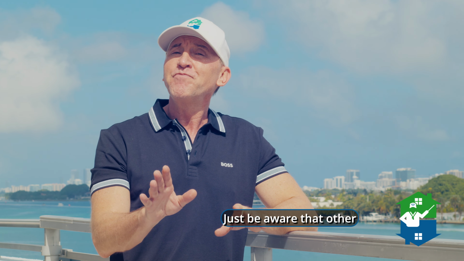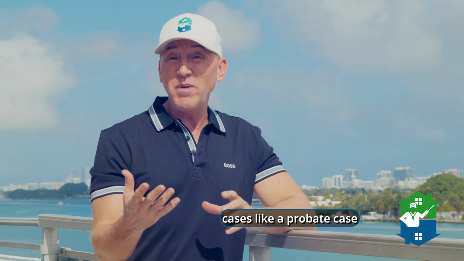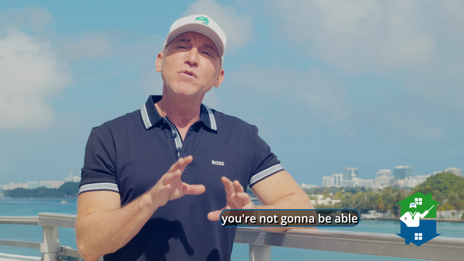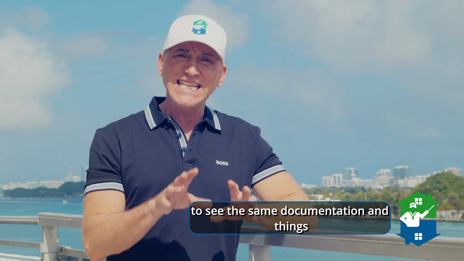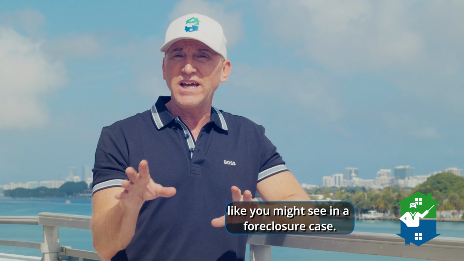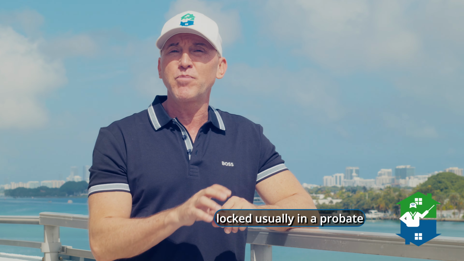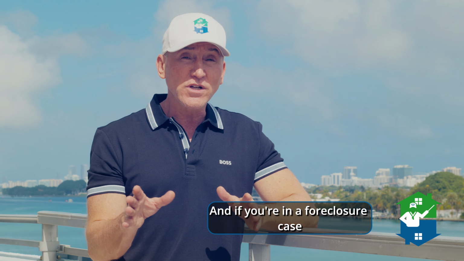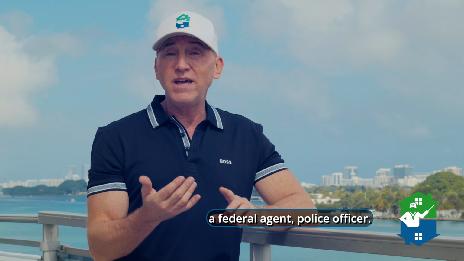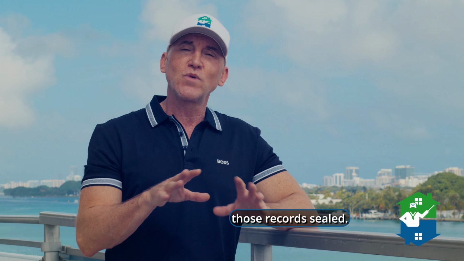Just be aware that with other cases, like a probate case where someone passes away, you're not going to be able to see the same documentation that you might see in a foreclosure case. The documents are usually locked in a probate because there might be sensitive information. And if you're in a foreclosure case and the documents are locked, it's because that homeowner might be a federal agent or police officer. Sometimes they'll keep those records sealed.